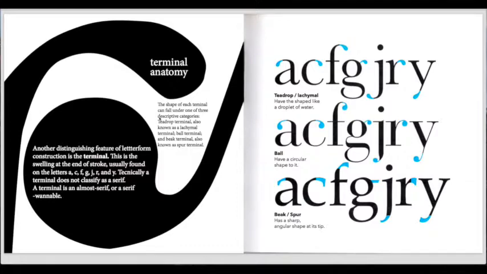The shape of each terminal can fall under one of four description categories. Teardrop terminal, also known as lachrymal terminal, ball terminal, and beak terminal, also known as the spur terminal. The drop has a shape like a droplet of water. Ball has a circular shape, while beak or spur has a sharp angular shape.